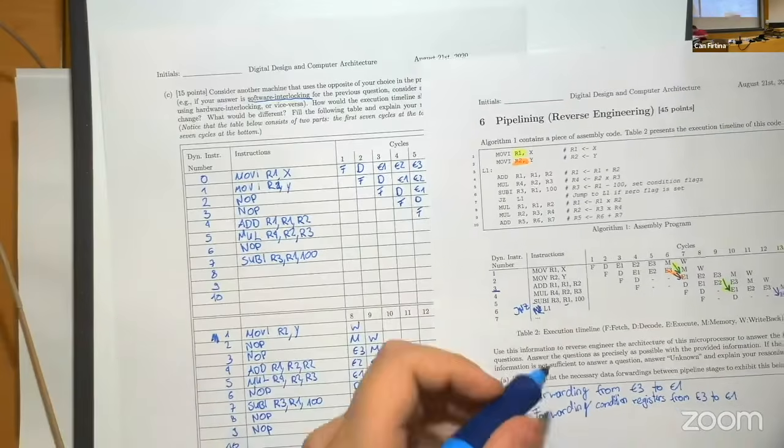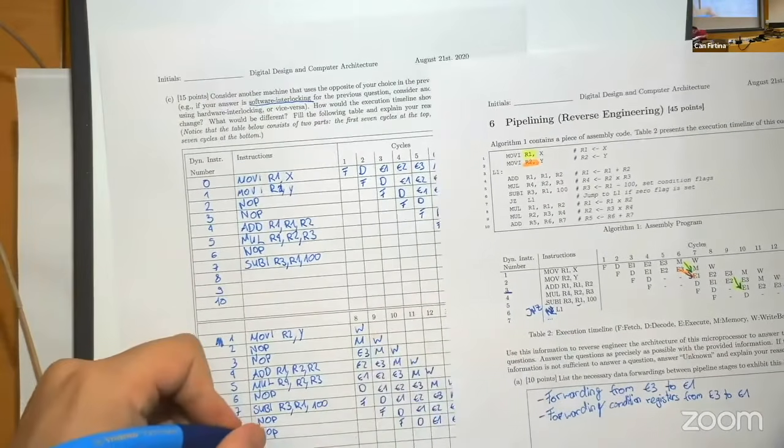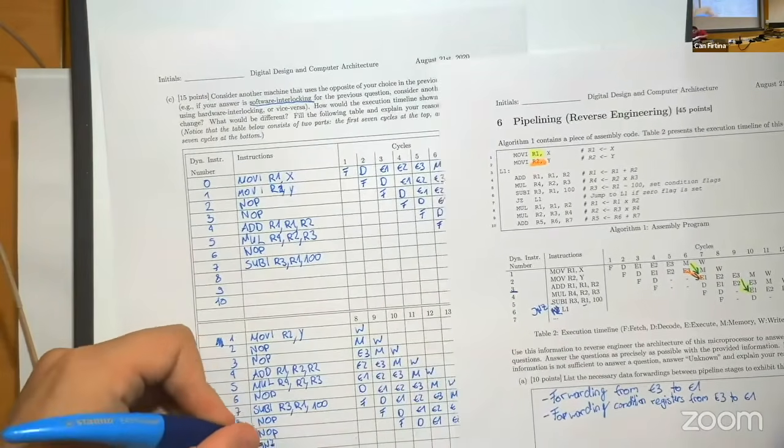And finally, we now have the jump. Well, it should be a jump, not 0.